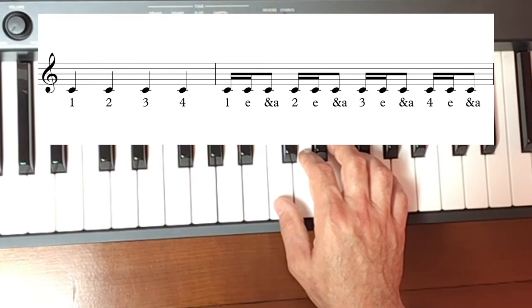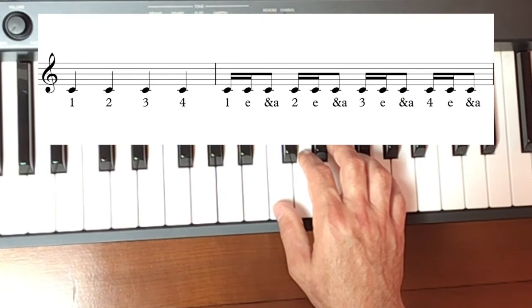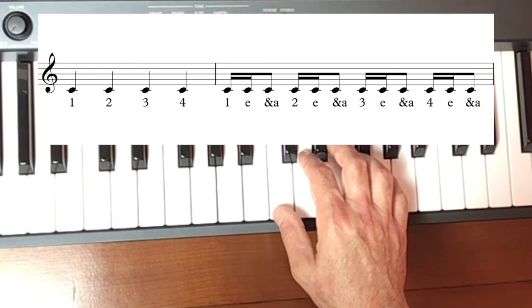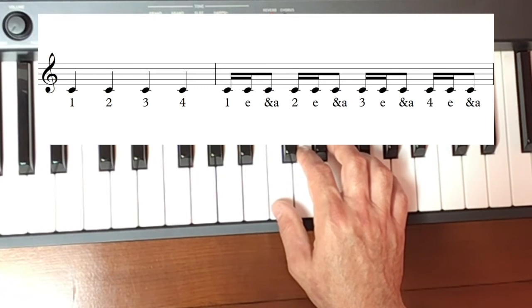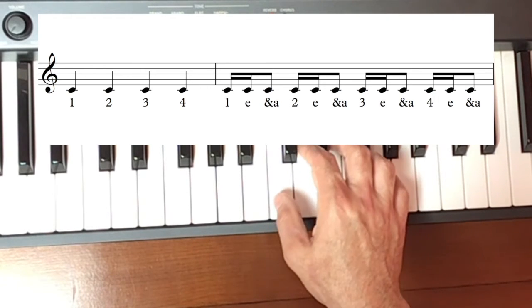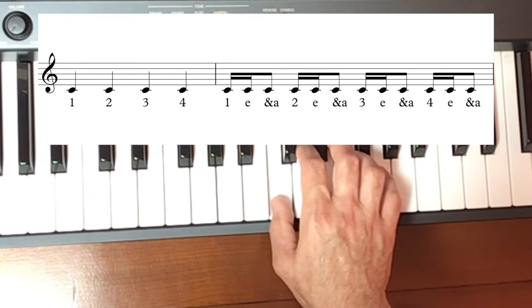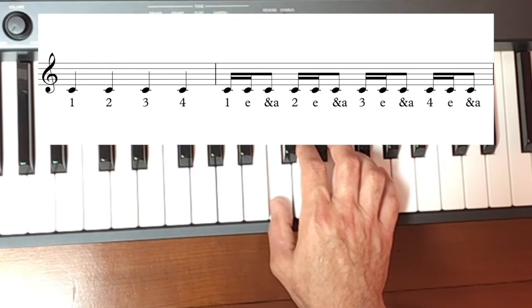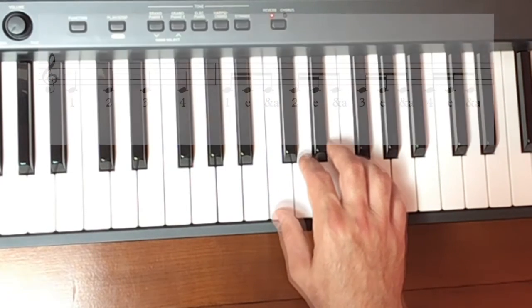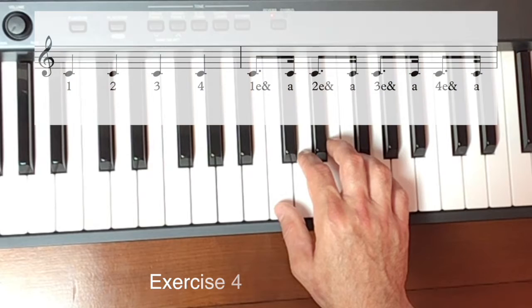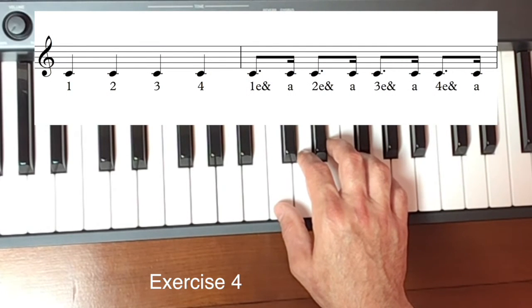Okay, one more time here. Exercise 3, 1 measure for nothing. 1, 2, 3, 4. 1, 2, 3, 4. 1 E and 2 E and 3 E and 4 E and. Fantastic.